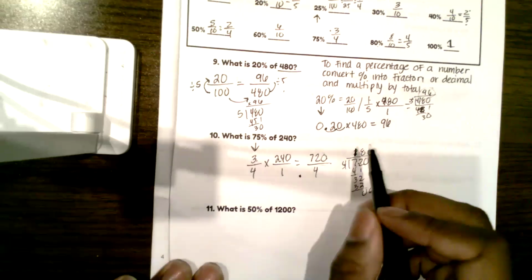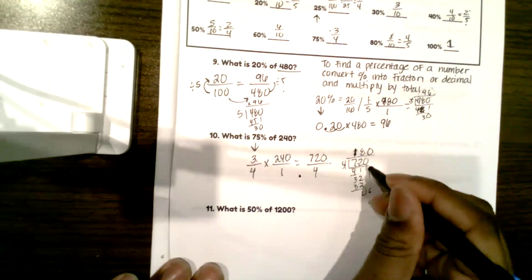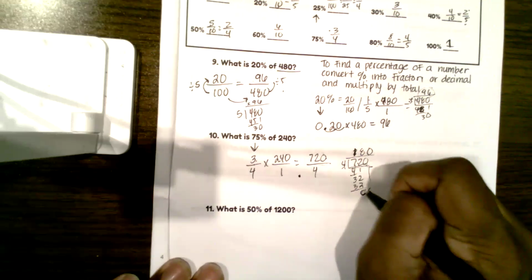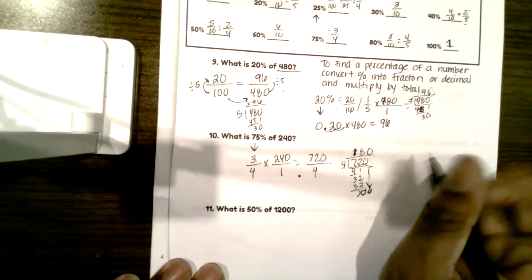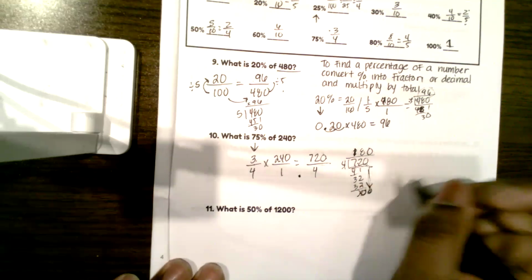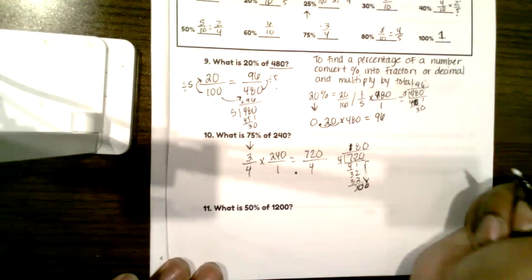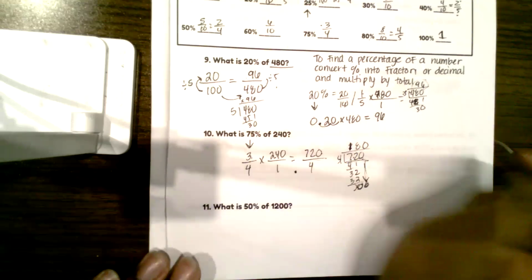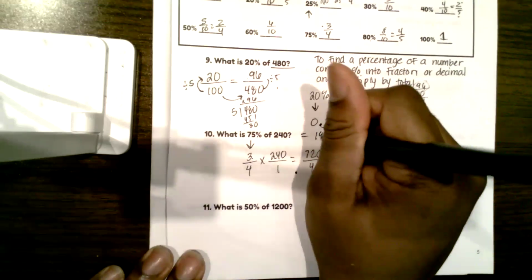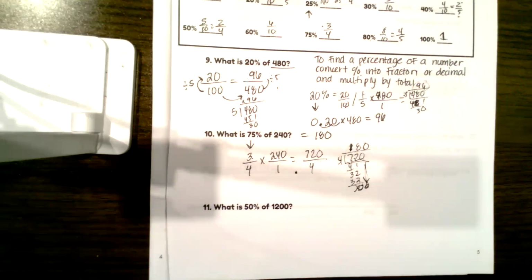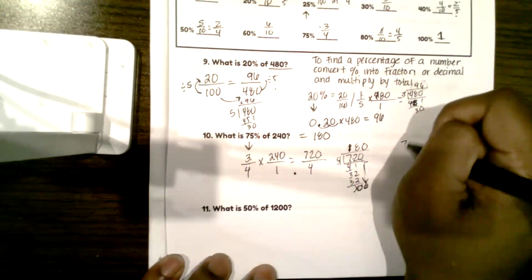Another thing: if there's a 0 here, you've got to keep going, right? Bring down the 0. After you pull down, you divide. 4 goes into 0, 0 times. So 75% of 240 equals 180.